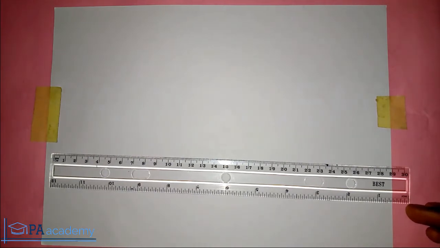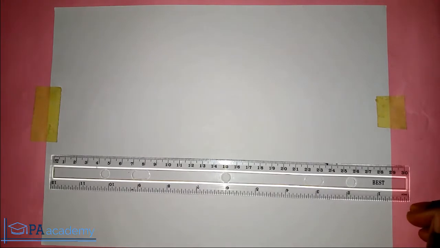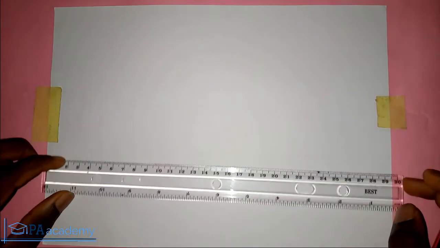In this video, I'm going to be showing you how to draw the development of the hexagonal prism.